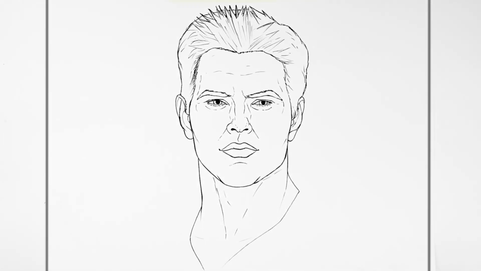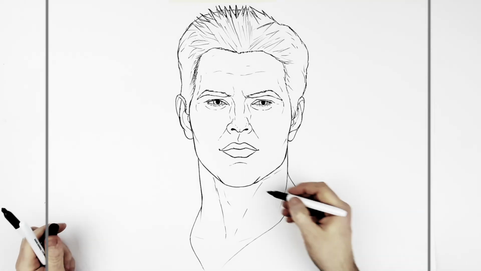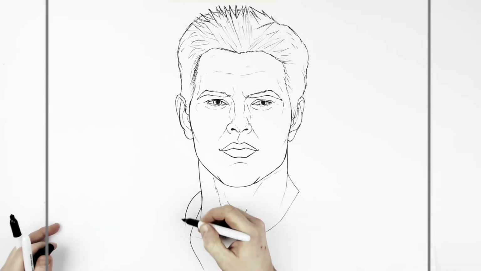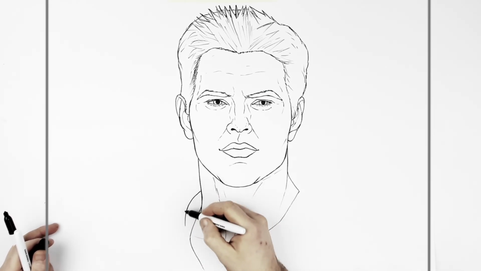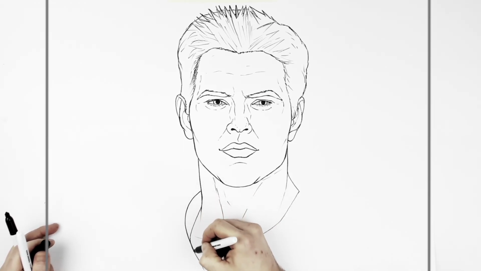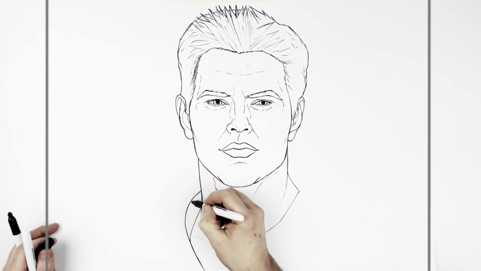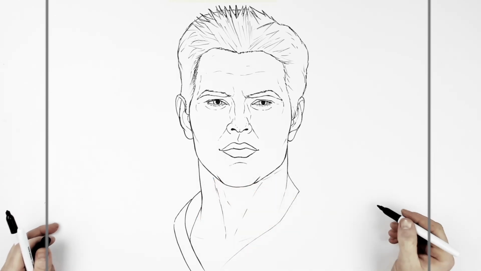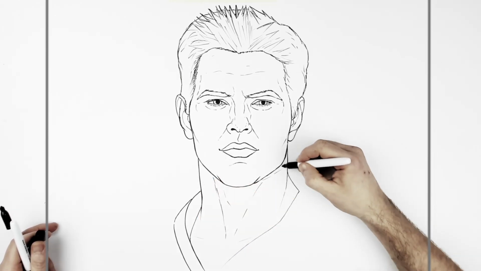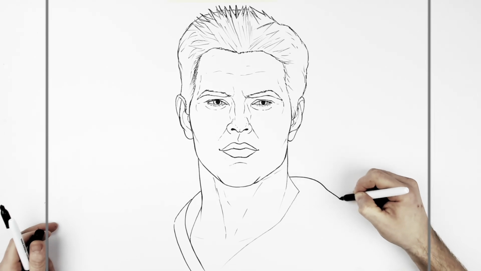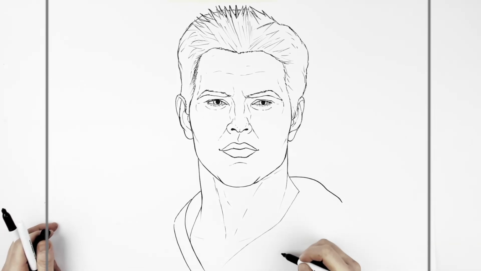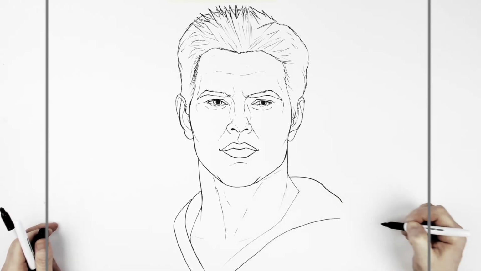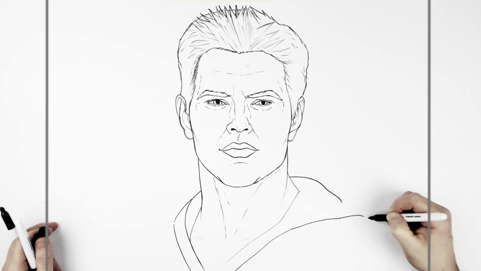So he's got this gray hoodie thing on, so it goes like a folding line that way. There. And then we'll go with the hoodie part. Just kind of goes around behind his shoulder, which comes out this way.